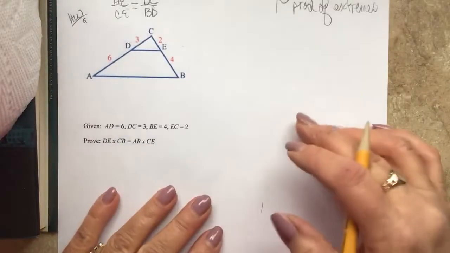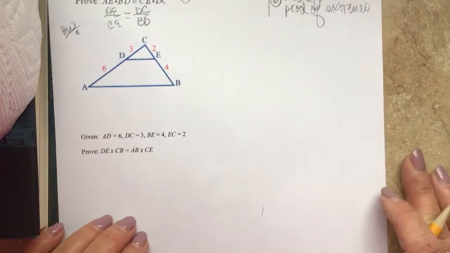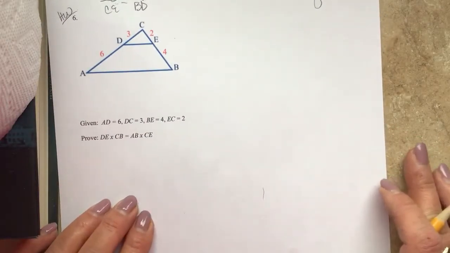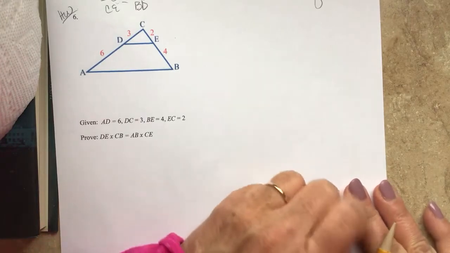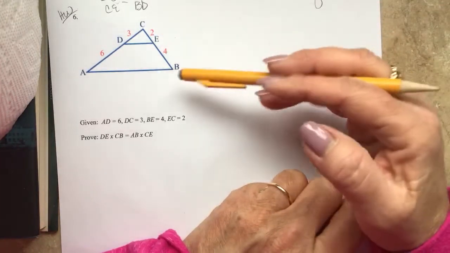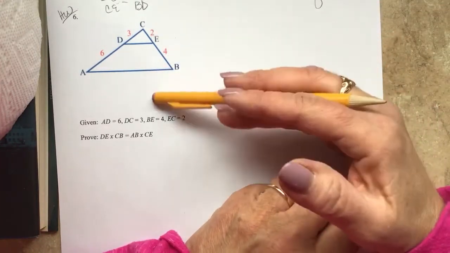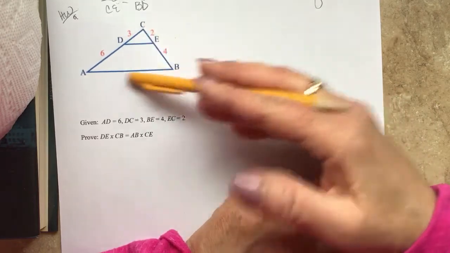Okay, when you do number 6, please be careful because this is not angle, angle congruent to angle, angle. This is going to be a side, angle, side. You might want to pop your triangles apart, because you're going to have to add for the big one.